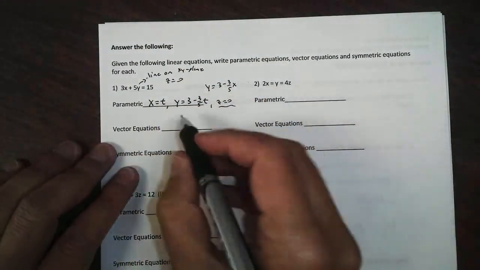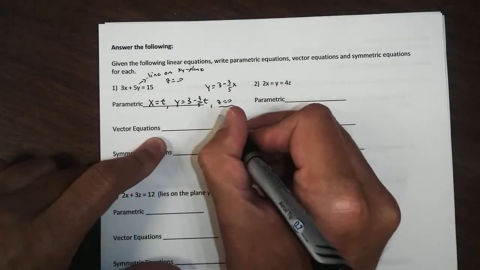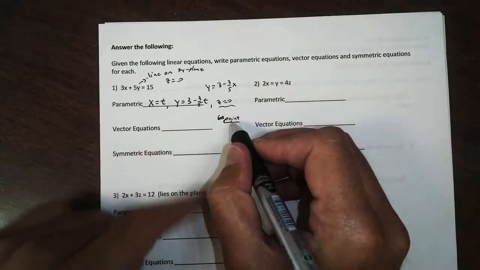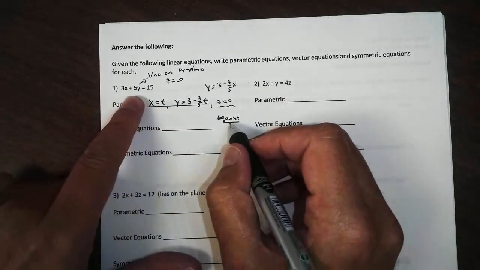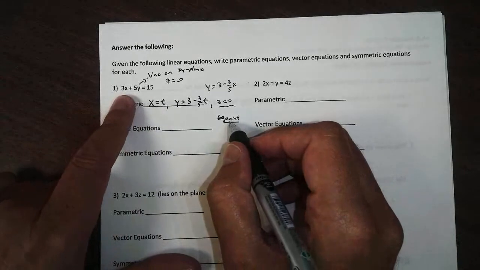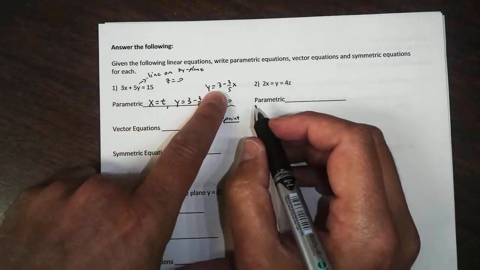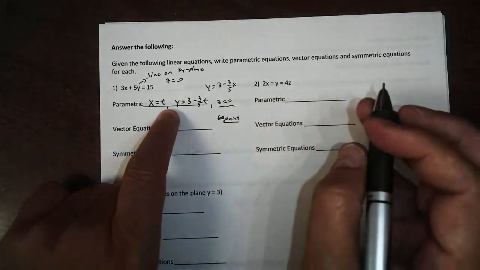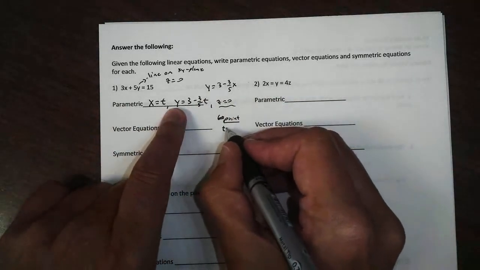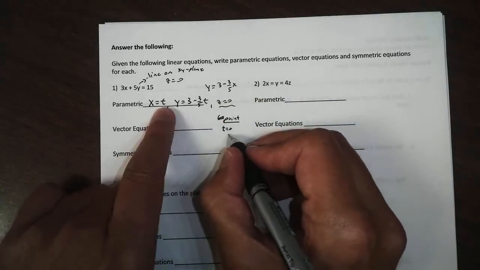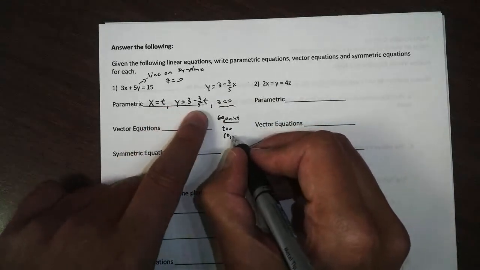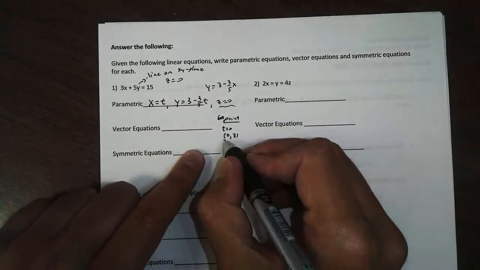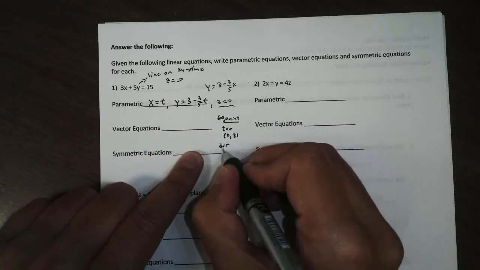Vector equation. If I want to write this as a vector equation, well, we know we need a point, right? So to get the point, the easy way to do it, I can obviously just pick any point on the line right there, or I can just use the y-intercept here. Or I can let t be something. I can let t be 0, for instance. If I let t equal 0, from my parametric, I know x is going to be 0, and y will be 3. Oh, look, that's my y-intercept.